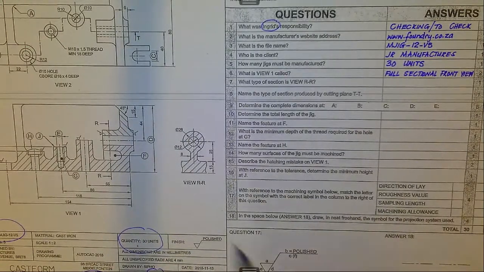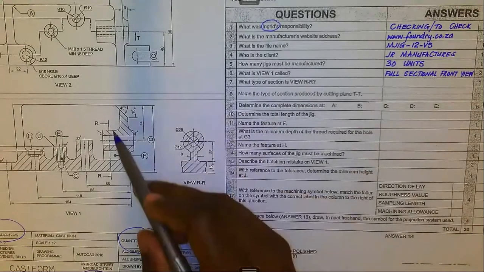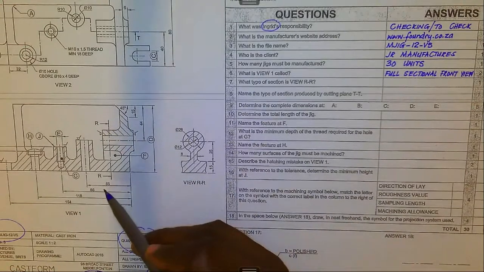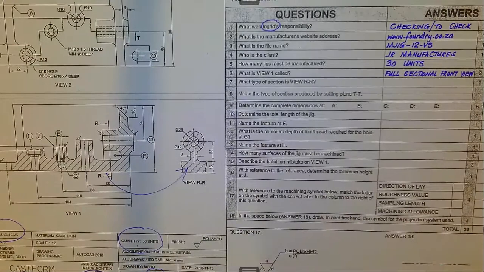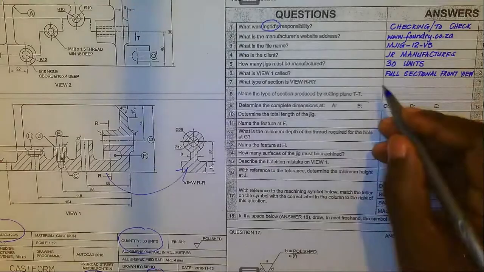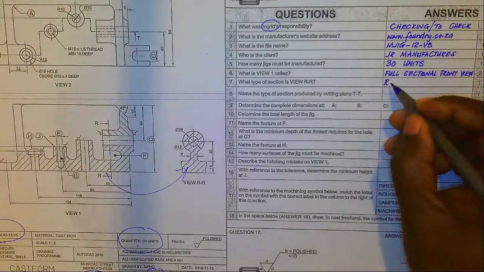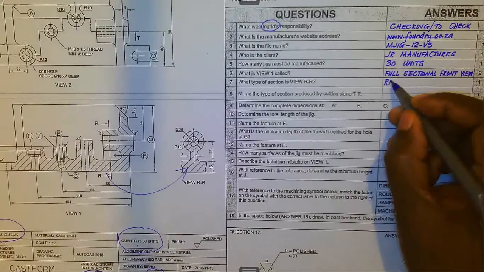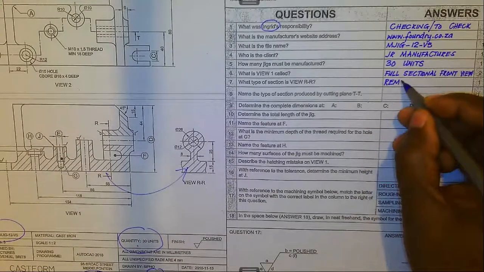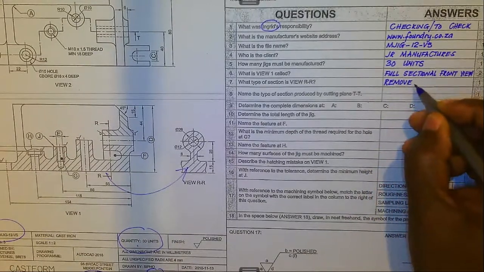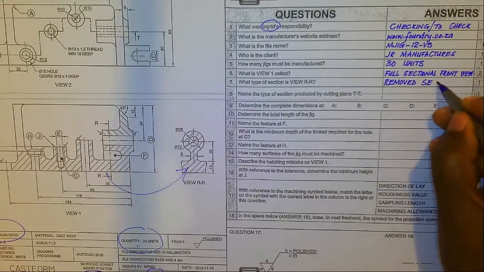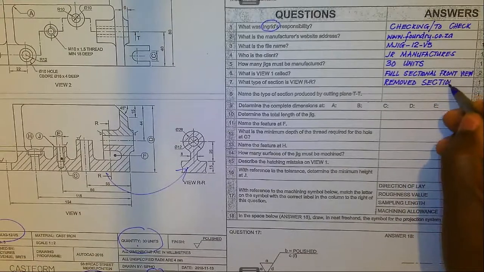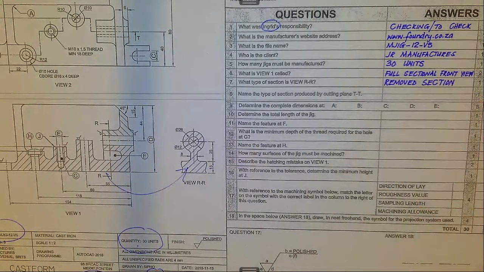removed section. That is this section. It's shown here in terms of the position of the cutting plane, but it has been removed, so it has been removed and drawn there. So it is referred to as a removed section.